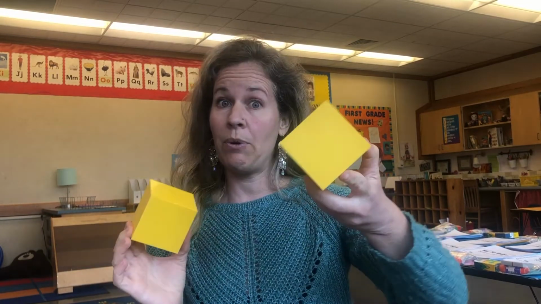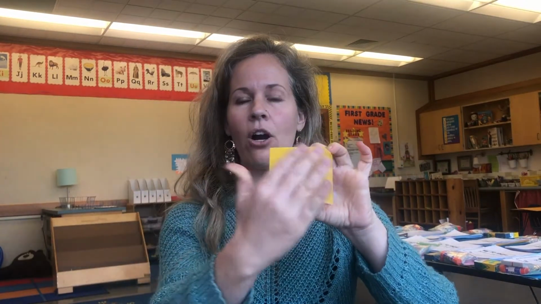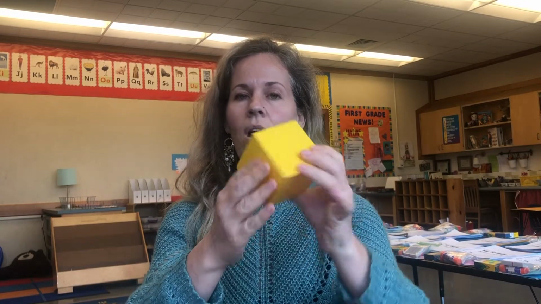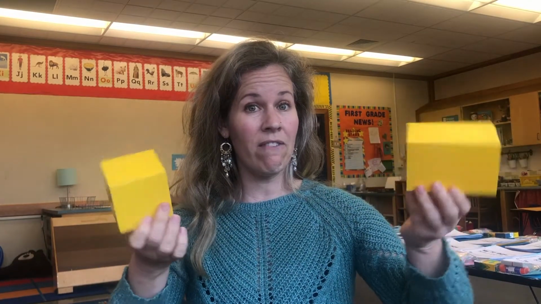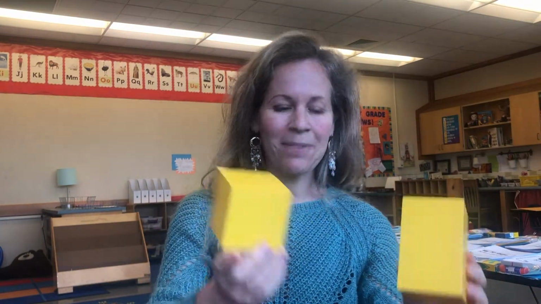Now, this is really similar to this one, but all of the faces are exactly equal. This one had, if you remember, a face that was in the shape of a square and a rectangle. But this one has faces that are all equal, and this is called a cube. And a cube will have the same number of faces, edges, and vertices as a rectangular prism, but it's obviously a cube. Can you tell the difference?